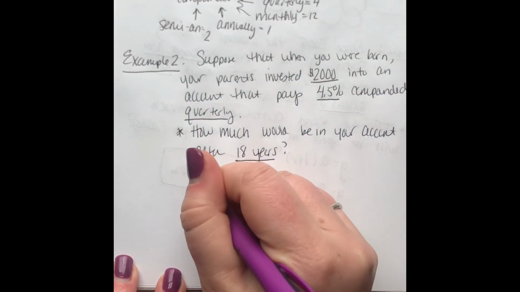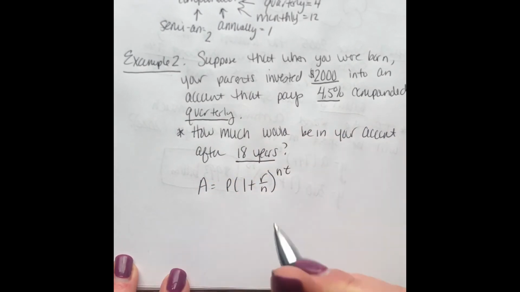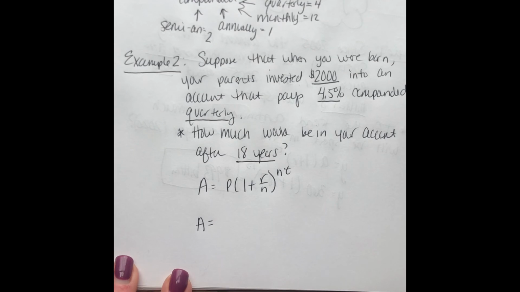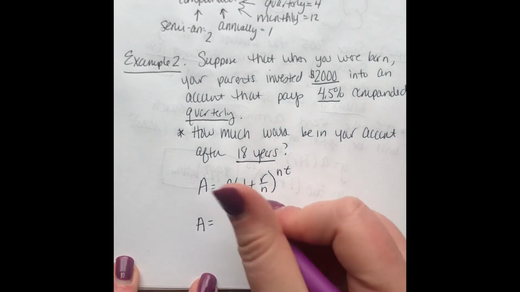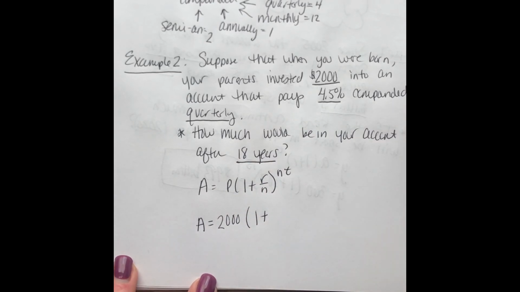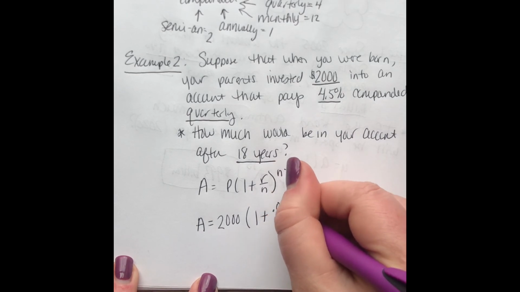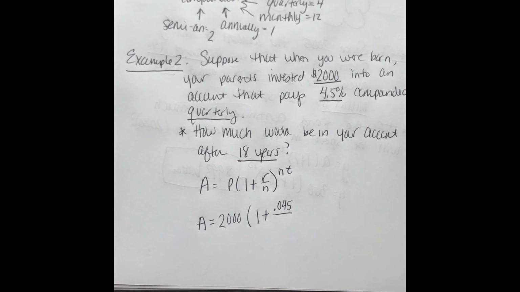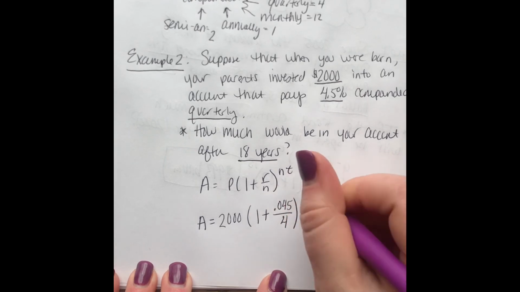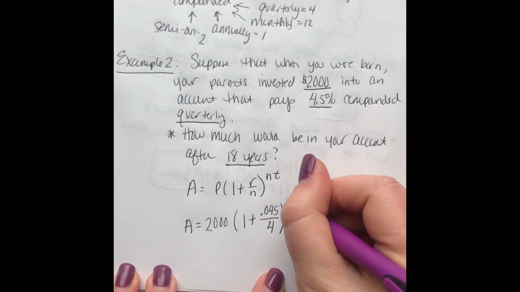So again, we're going to use the formula. A is equal to P times 1 plus r over n to the power of nt. We don't know how much we're going to end up with. That's our question. So A is equal to, P is the principal or initial amount. In this problem, the initial amount is $2,000. 1 plus our interest rate is going to be 4.5%, so written as a decimal, 0.045. n is the number of times compounded. Since it's compounded quarterly, that means it's going to do it 4 times. To the power of n, which is 4, times t, 18 years.